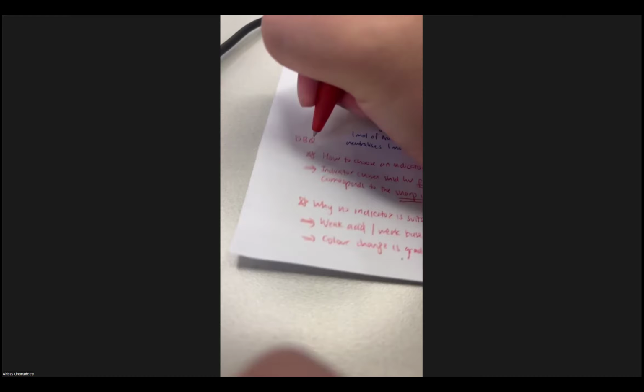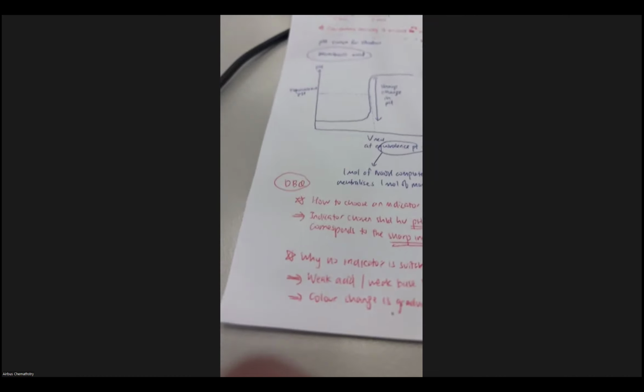So this means there is no sharp change in pH, therefore the color change is gradual, thus hard to determine the exact end point. And this is very common in your exam question.